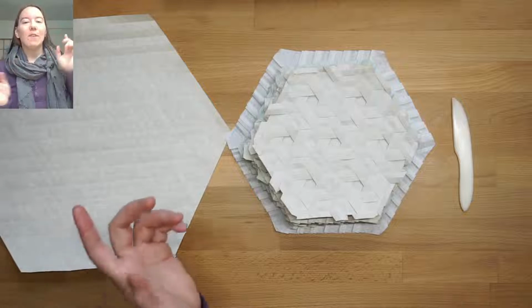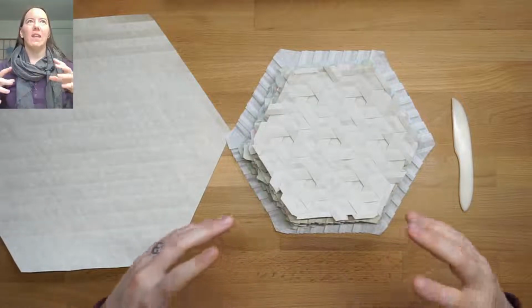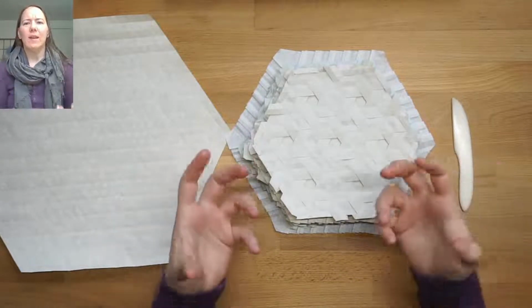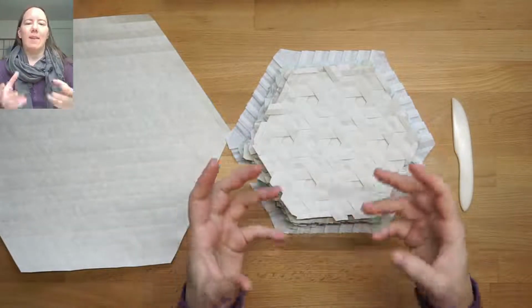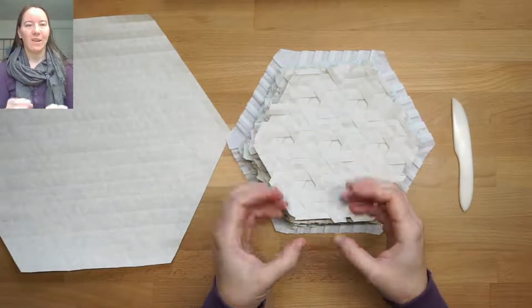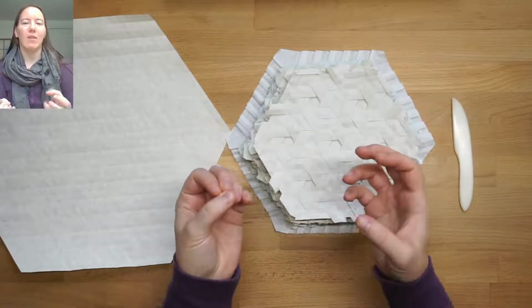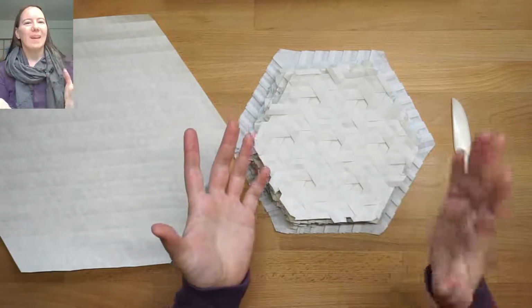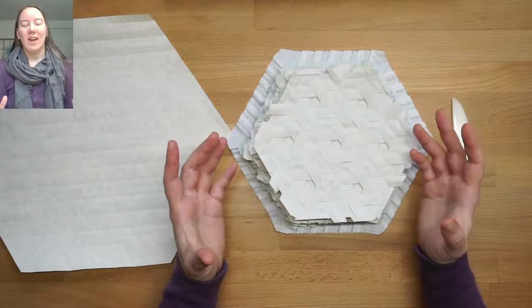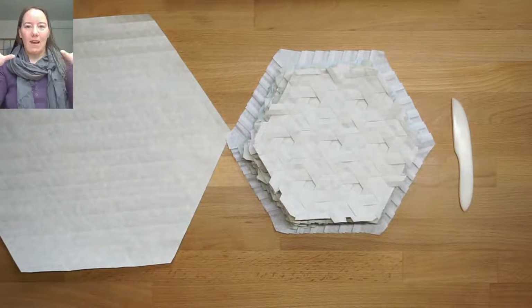Hey there. If you've ever thought that the options available to tessellation folders are quite limited, in this particular context with hexagons and triangles, alternating one hexagon and one triangle, well, expanded symmetries on hexagon and triangle tilings just blows that out of the water.